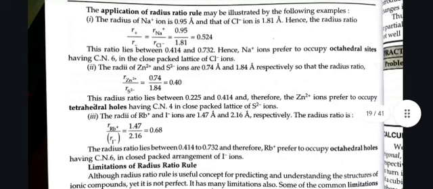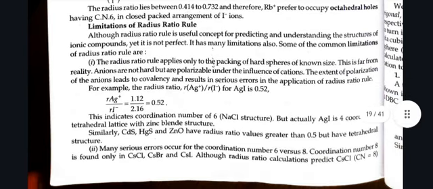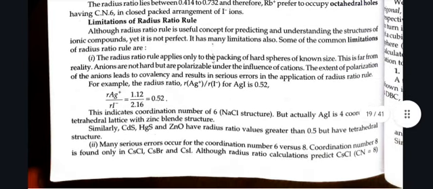Limitations of the radius ratio rule. Although the radius ratio rule is a useful concept for predicting and understanding the structure of ionic compounds, yet it is not perfect. It has many limitations also. Some of the common limitations are: the radius ratio rule applies only to the packing of hard spheres of known size. This is far from reality. Anions are not hard but are polarizable under the influence of cations.